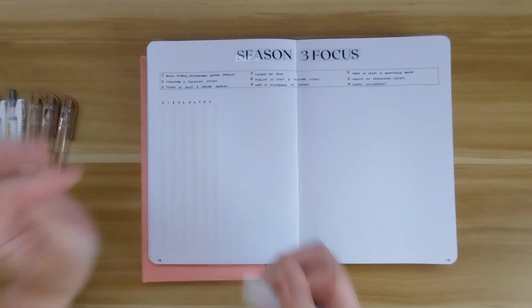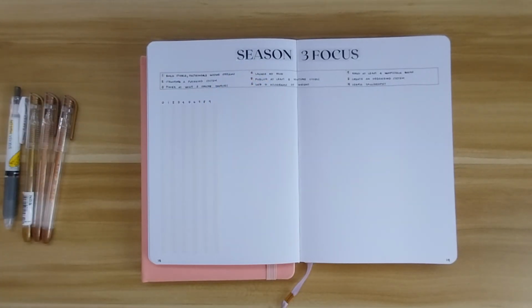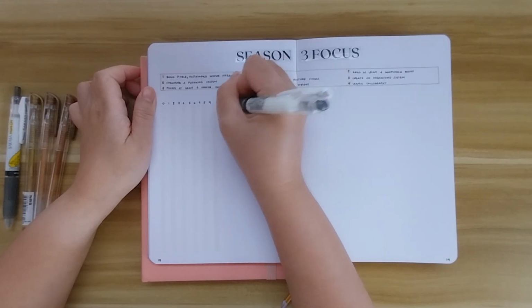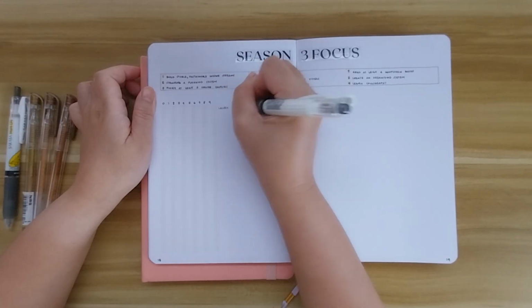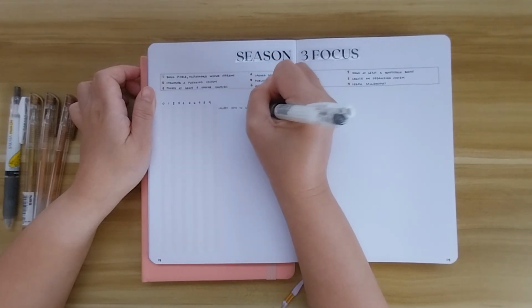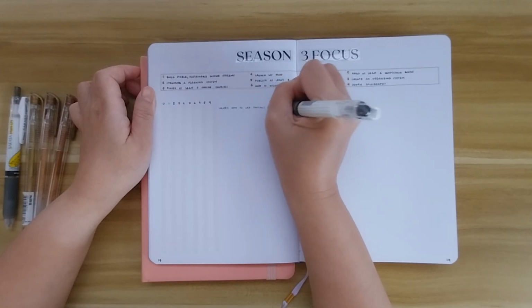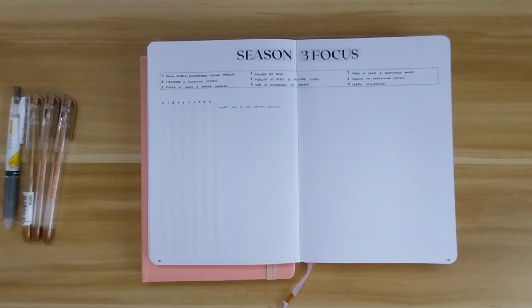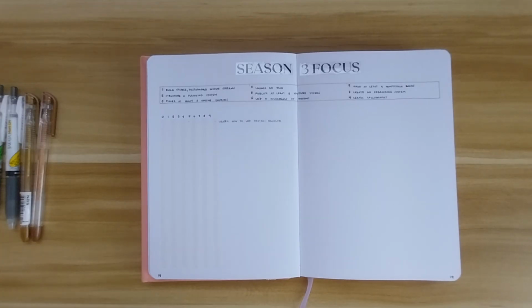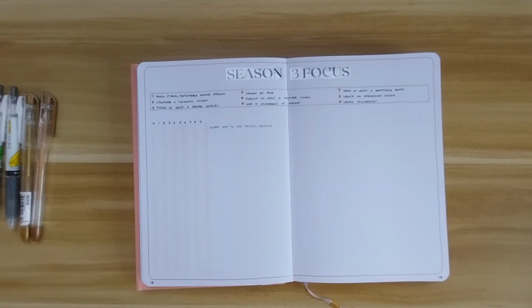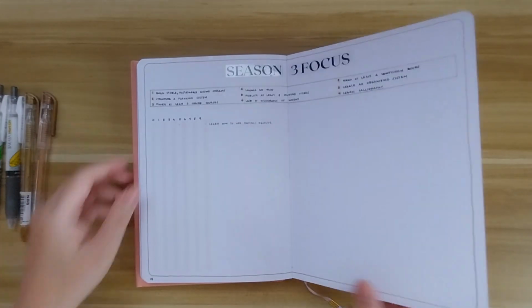For example, one of the things on my list is learning DaVinci Resolve, since that's connected to my goal of publishing at least 3 videos on YouTube this year. The dot goes under goal number 5. I'll add the rest of my focus items off camera. For now, let's move on to the July monthly spreads.